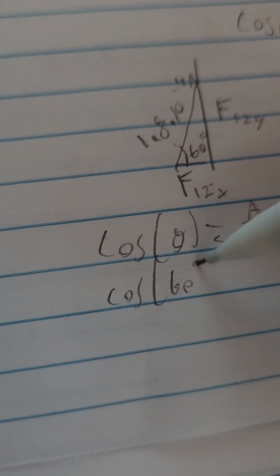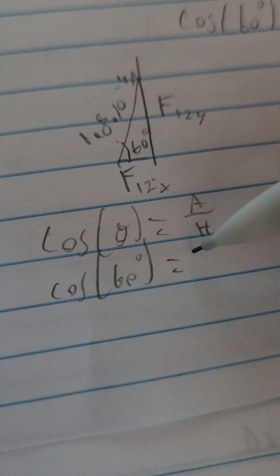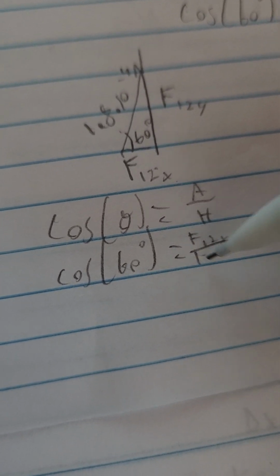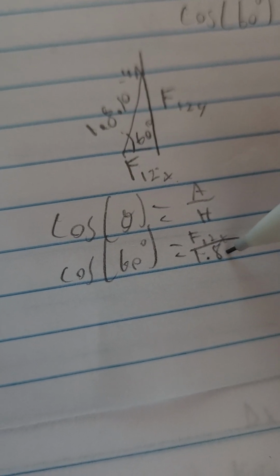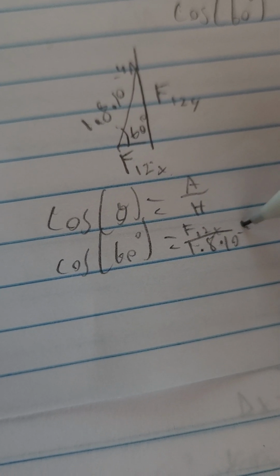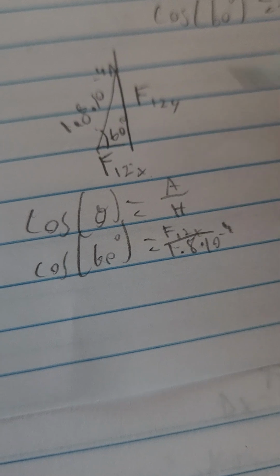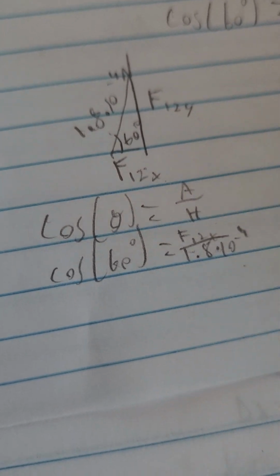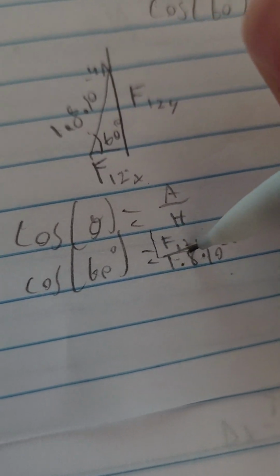So we have cosine of 60 degrees equals the x component over 1.8 times 10 to the negative fourth. Then you just use algebra to solve for the x component.